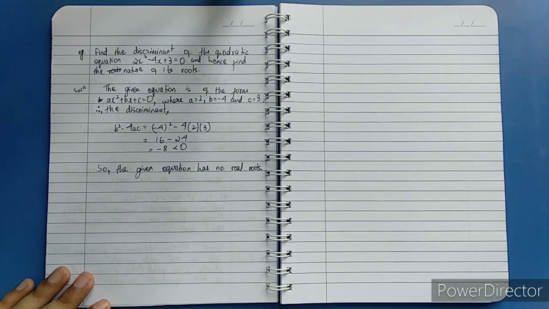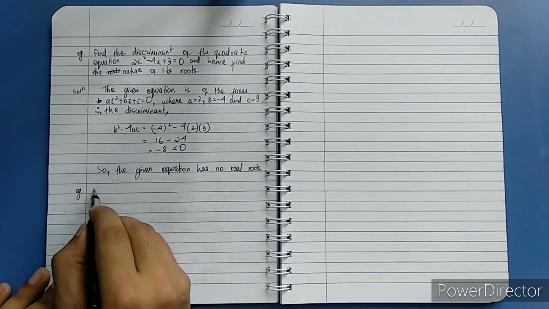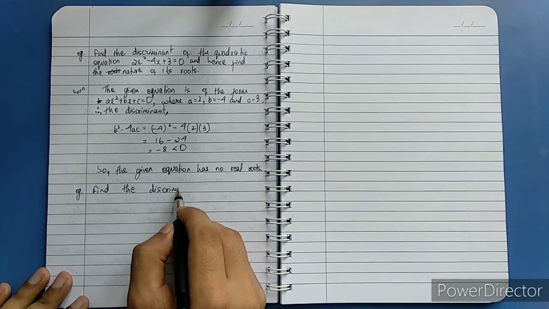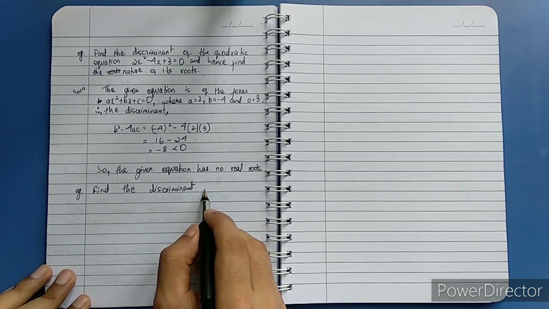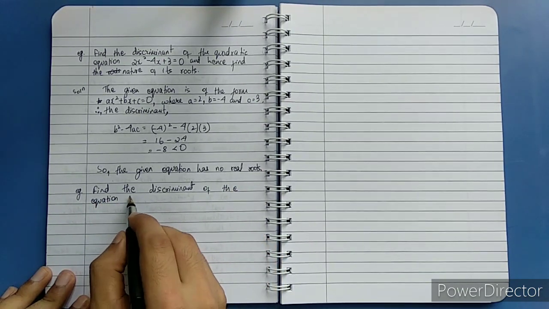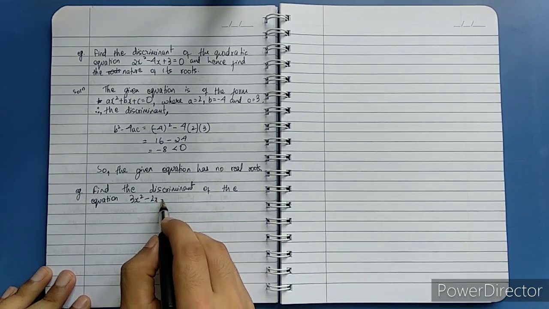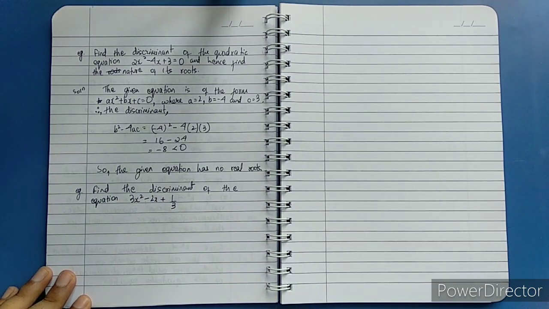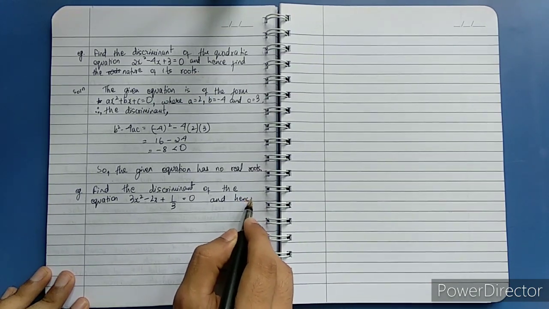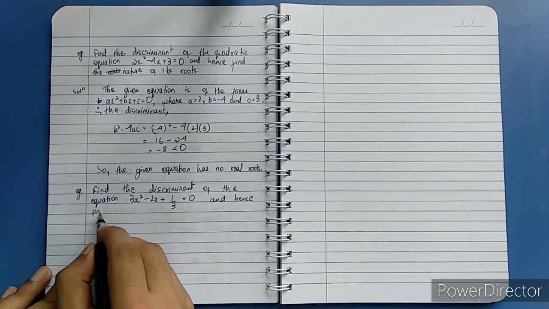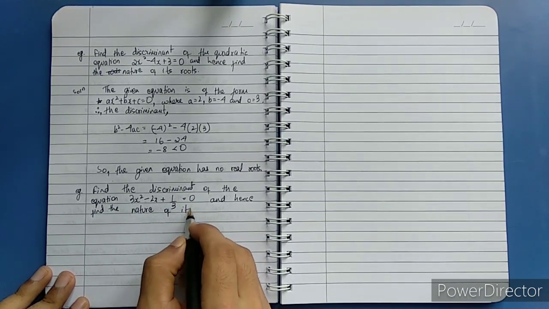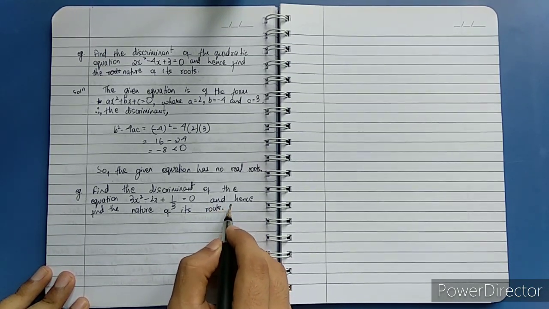Next question. Find the discriminant of the equation 3x square minus 2x plus 1 by 3 equals 0, and hence find the nature of its roots. Find them if they are real.